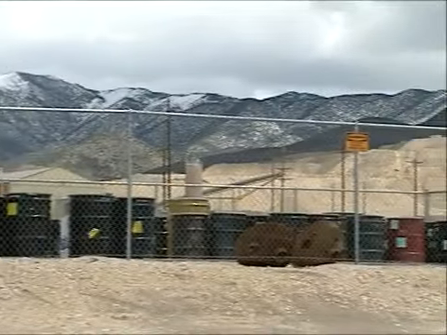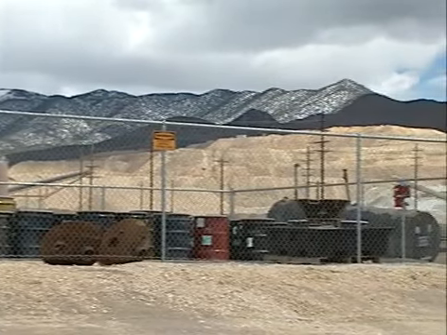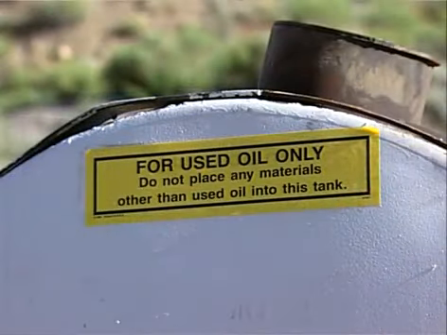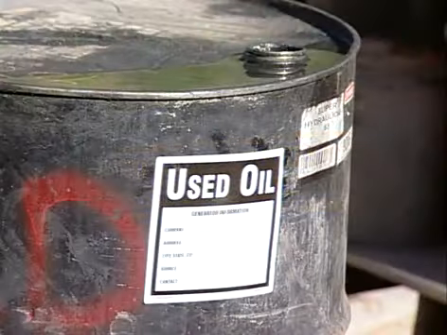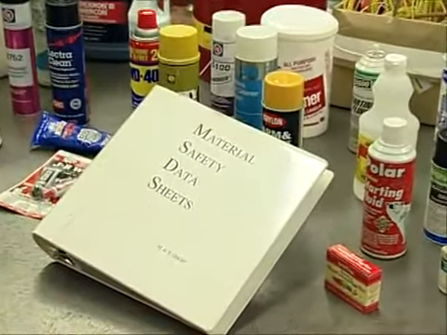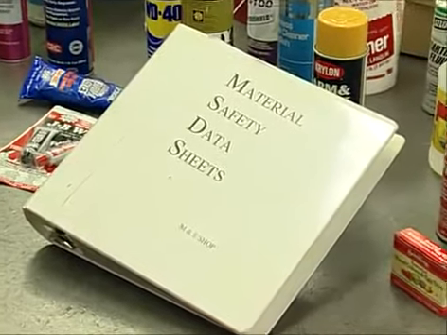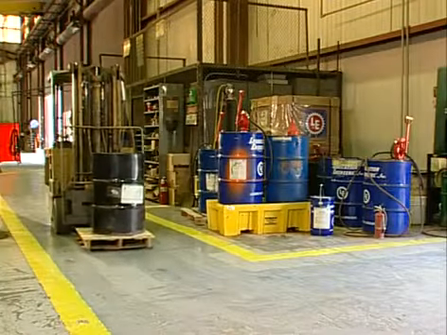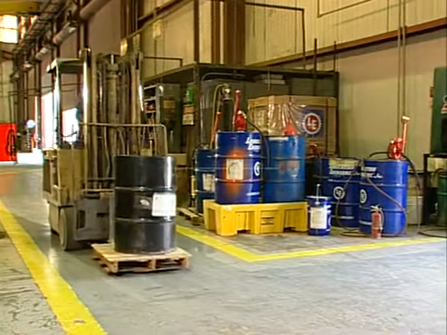MSHA's Hazard Communication Standard requires you to inventory your mine's chemicals and to decide which are hazardous. If a chemical is hazardous, it must be included in your HAZCOM program. That means you must make sure it's labeled. You also have to keep a copy of its material safety data sheet, which we call an MSDS, and you have to train your miners about the chemical's hazards as well as how they can protect themselves from those hazards.